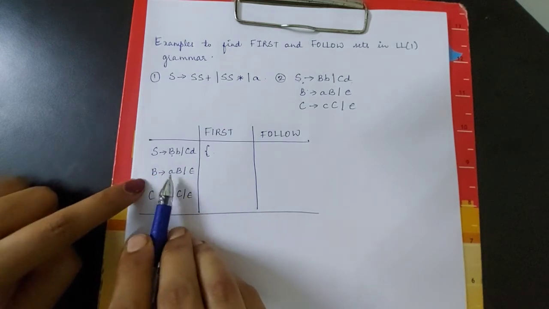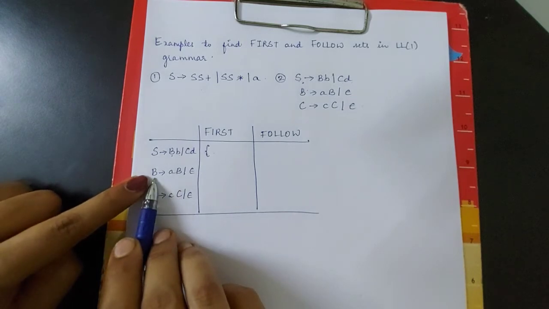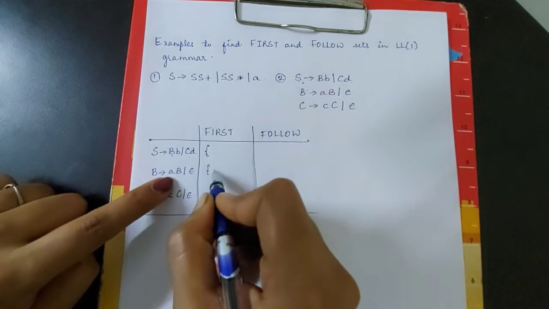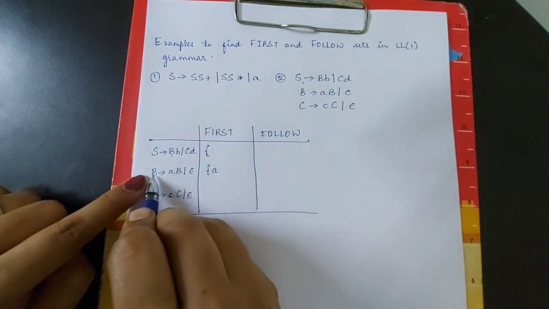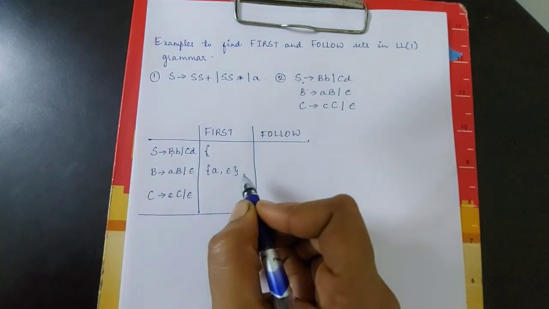So what we need to do to find the first of S, we need to find the first of B. What is first of B? It can be A. For this production, B produces AB. For this production, B produces epsilon. Epsilon can be in the first set.